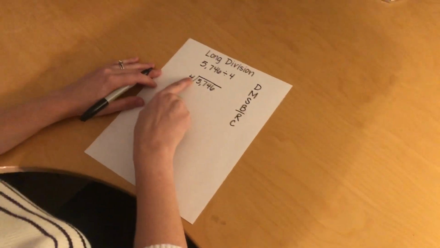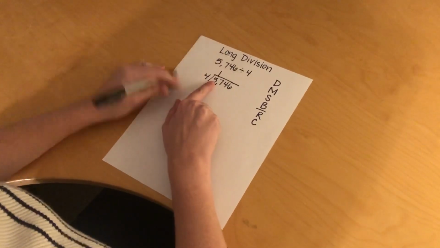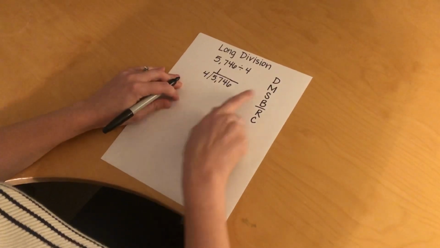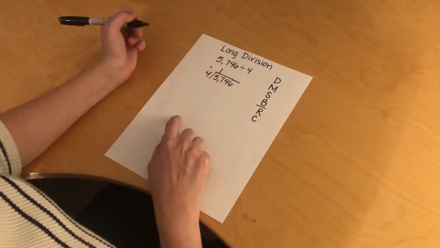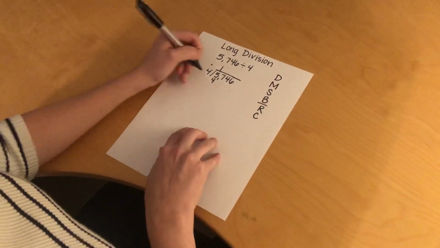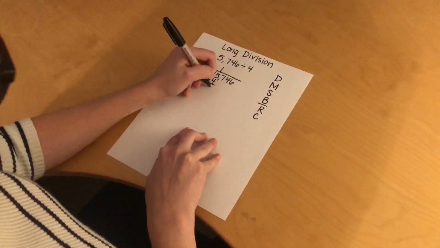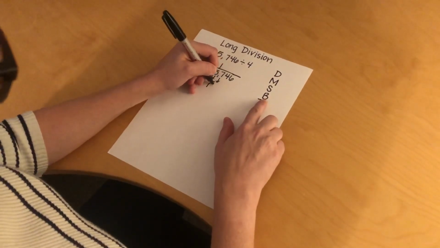I look at 4 into 5. 4 goes into 5 one time, so I'm going to write a 1 above the 5. My next step is to multiply, so I'm going to do 4 times 1, which is 4. I write it underneath that 5. Then I need to subtract. 5 minus 4 is 1. My next step is to bring down. I bring down the 7.